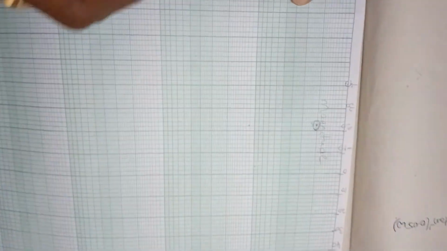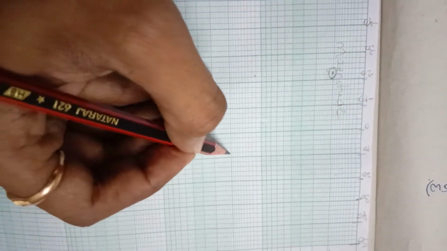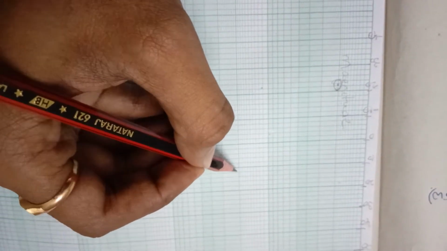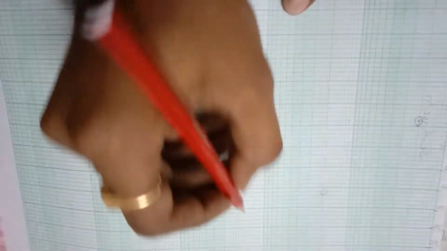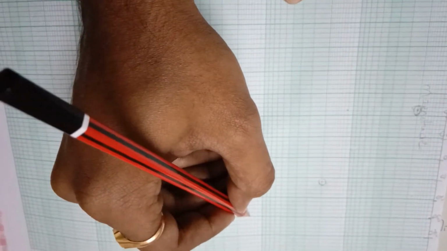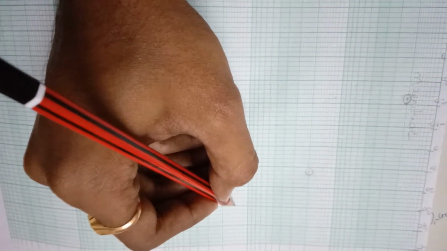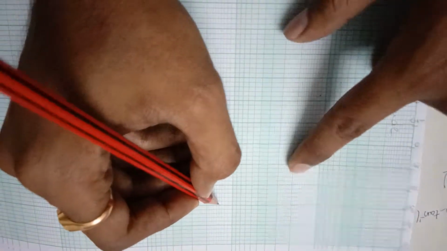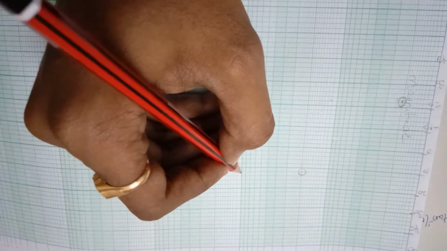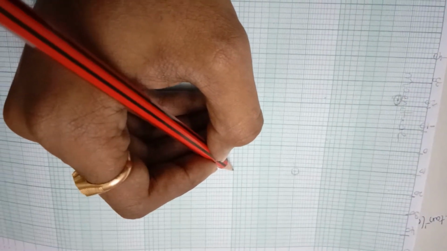This is the line, and this is 10. 12 comes around here somewhere, so I'm marking a point. The next value is 20, which gives 32. 20 lies somewhere here, and it gives 32. This is 30. I'm sorry, I have marked 10 somewhere wrong here. Oh no, I'm right.